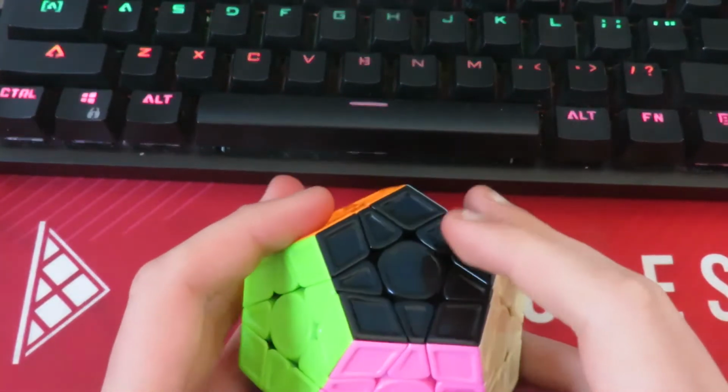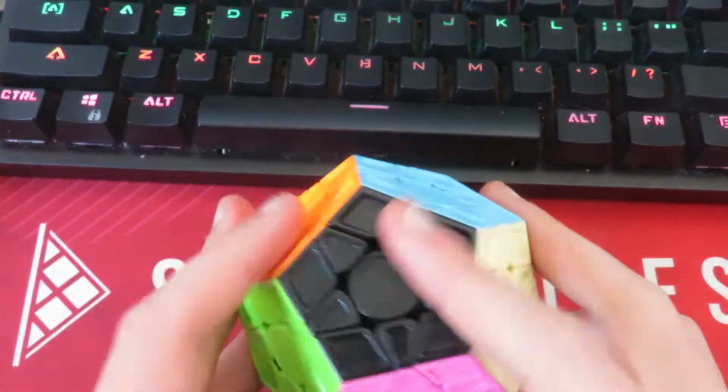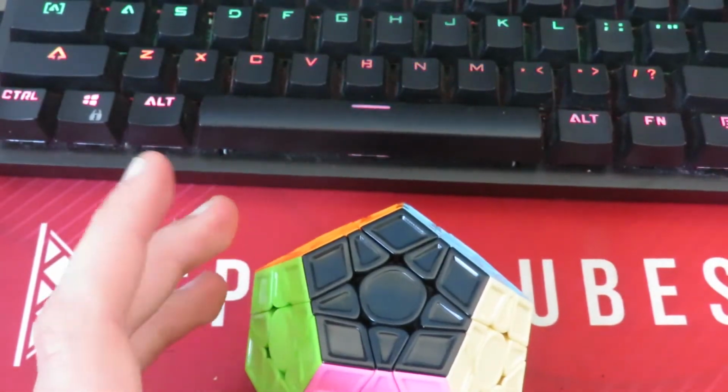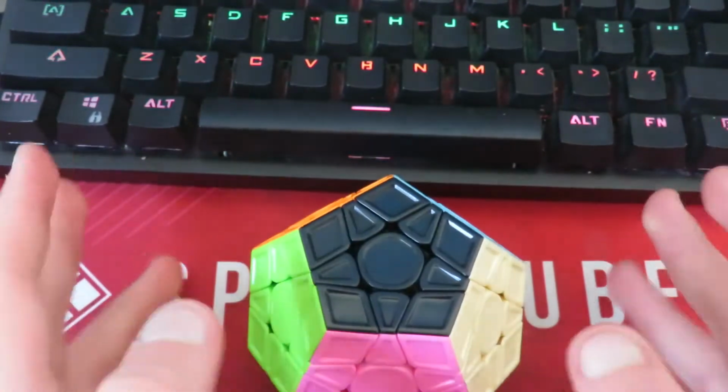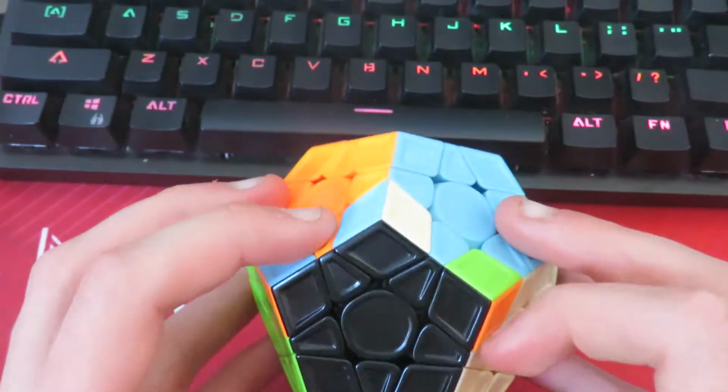Finally, we have the corner permutation algorithms. These ones probably seem the most intimidating at first, just based off of the recognition and also the algorithms themselves. But I assure you if you practice them, then you'll be fine with them. Okay, so let's just start with the simple ones.